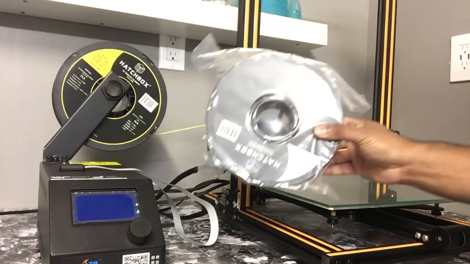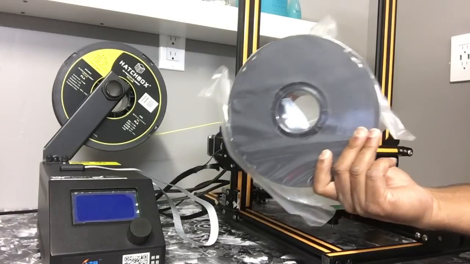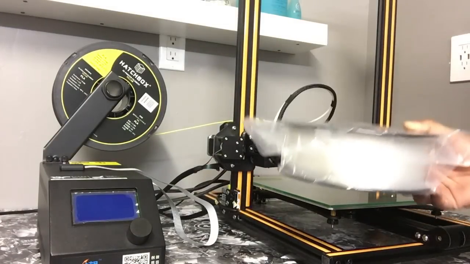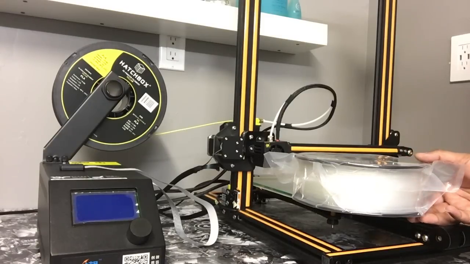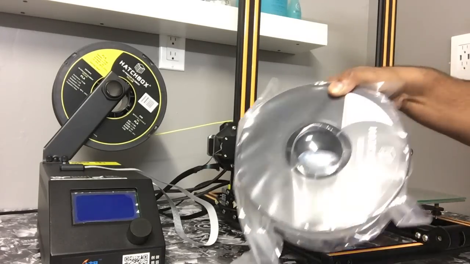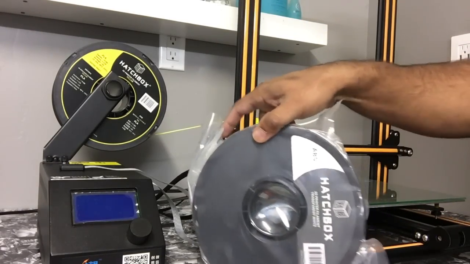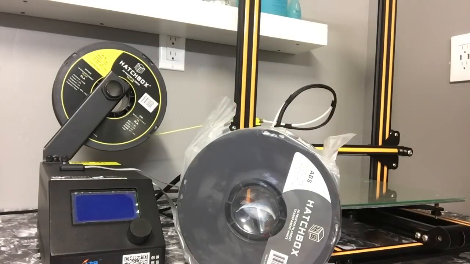One, order a roll of filament. Trust me, you will go through the factory filament that comes with your printer super fast. And I'm talking within 15 to 20 hours, it will be done. So order yourself some filament. Okay guys, that is very important. You do want to do that.